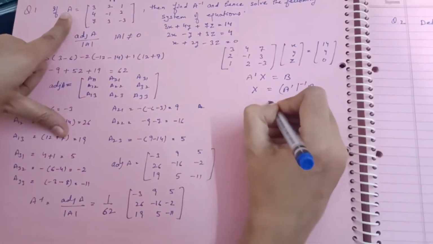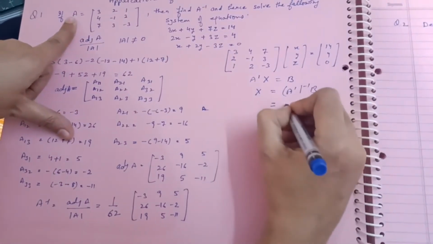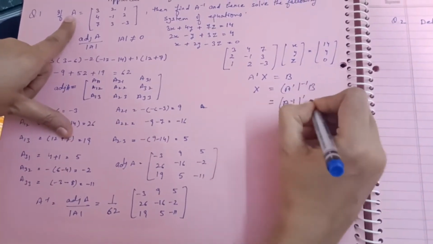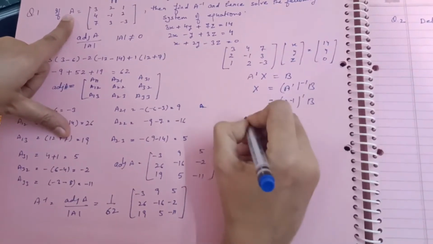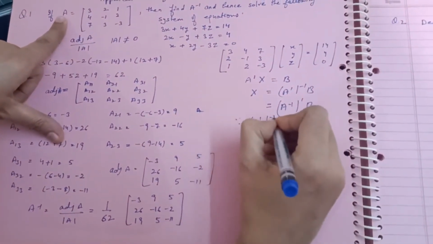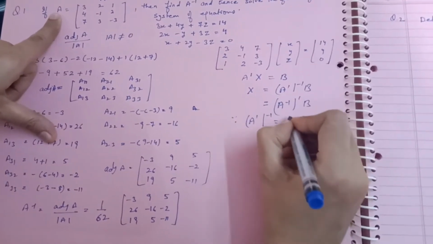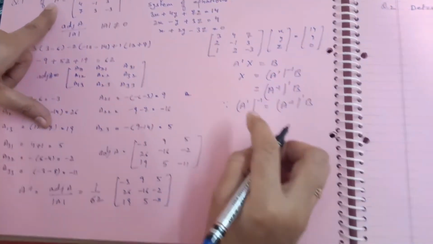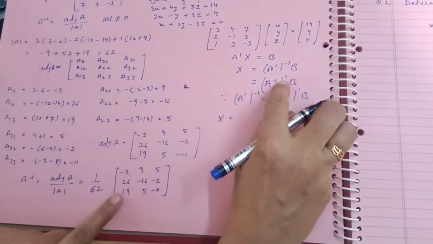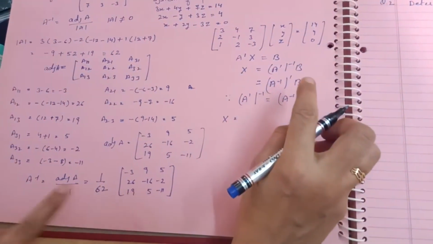Now one property is also there. Listen, that property is: transpose inverse is equal to inverse transpose. This is the property I used here, because the inverse of A dash, the transpose of A, is equal to A inverse transpose, times B. So now I can get X. X will be A inverse transpose. A inverse is already with me here, so I am going to transpose it.